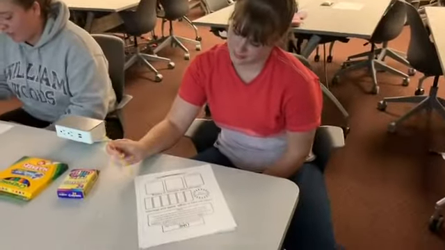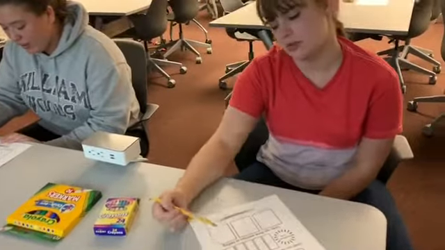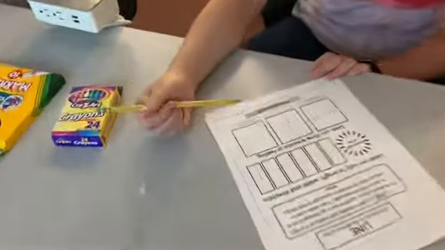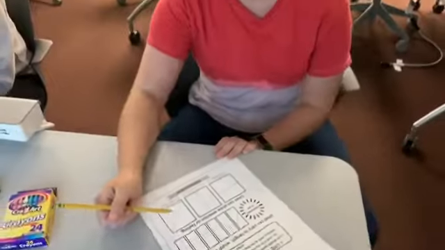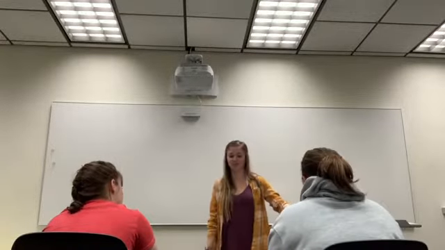Can you tell me a little bit about what you're doing? So I drew a diagonal line, and I think it makes me feel scared because it's different. I don't like it.